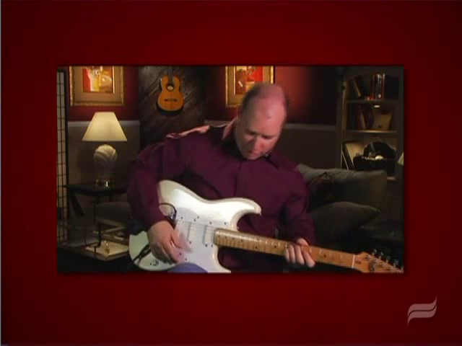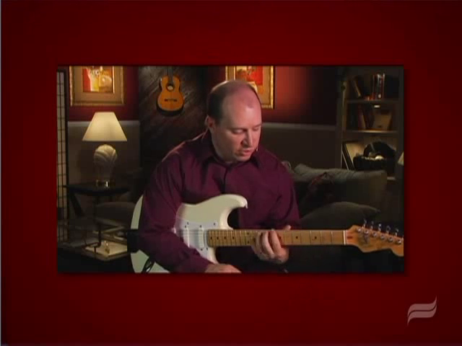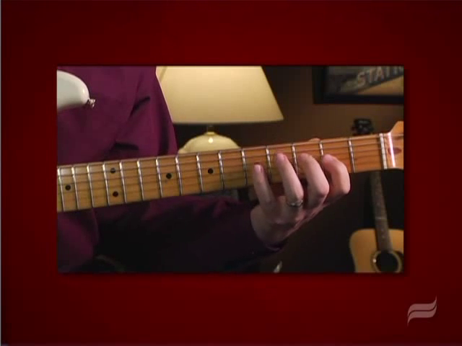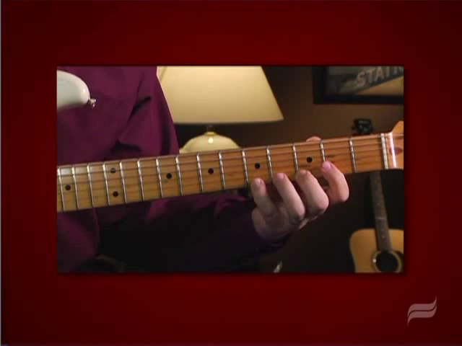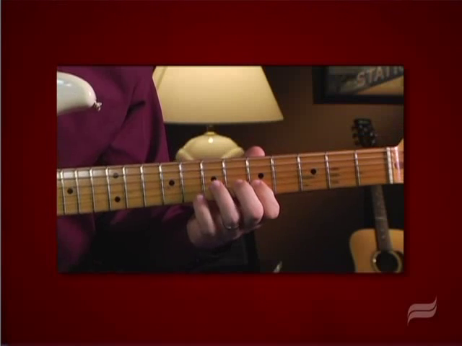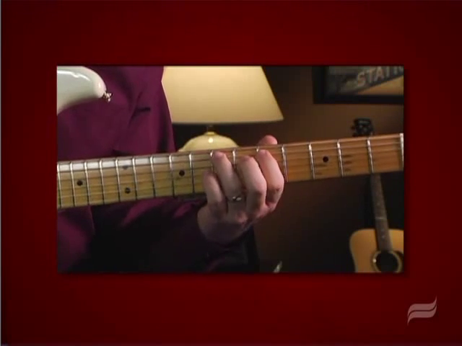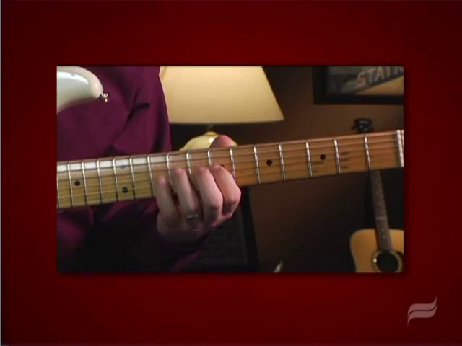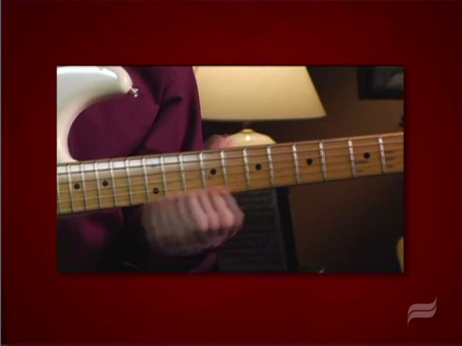Let me turn off my distortion here, get back to a normal setting, and we're going to start in the fifth form in the key of C. So this is the lowest form I can play in C major. I shift up to the next form and descend. This will be the first form now. Next form and ascend. Next form, descend.